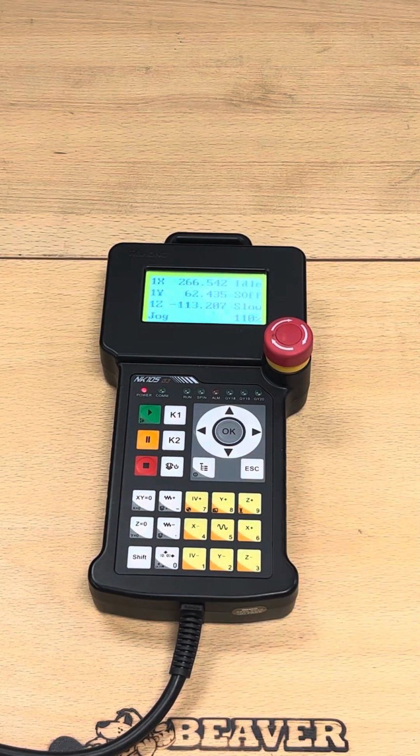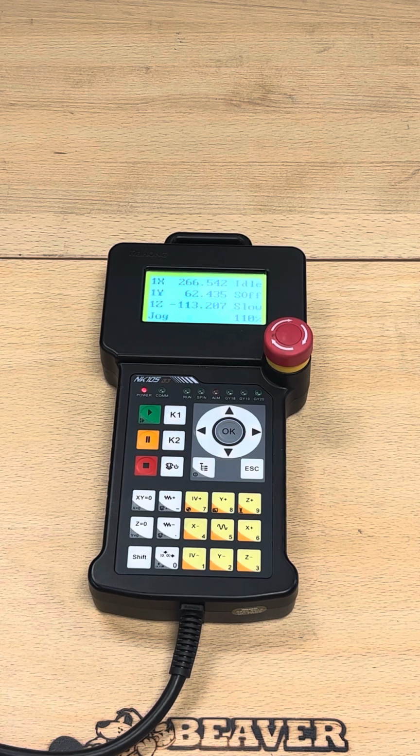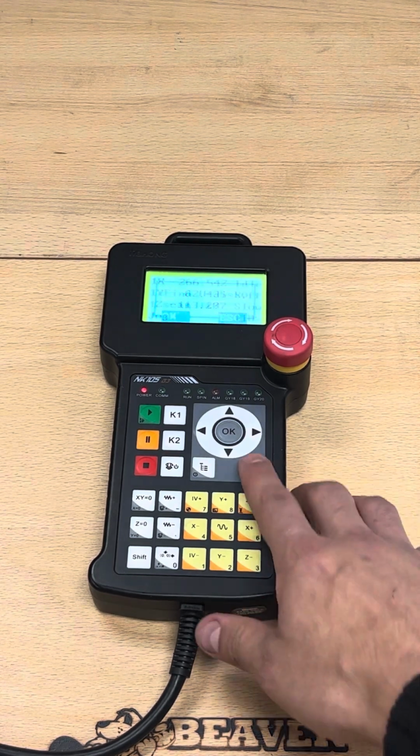You'll now input the blank USB into the machine. It may prompt you to scan the U-disk. We don't want to do that, so we'll just press escape.